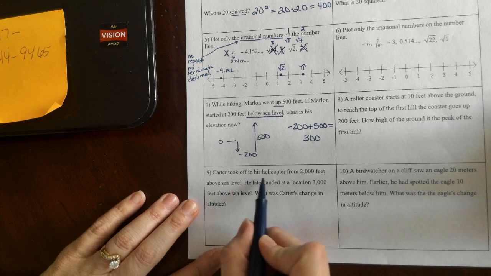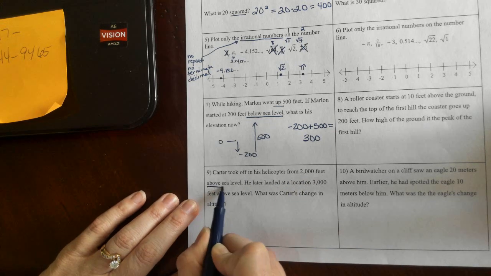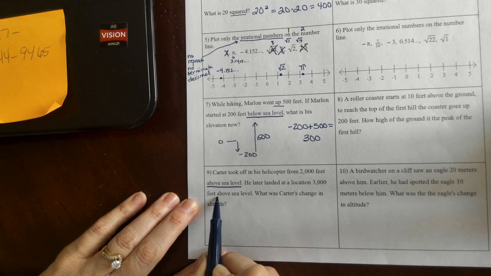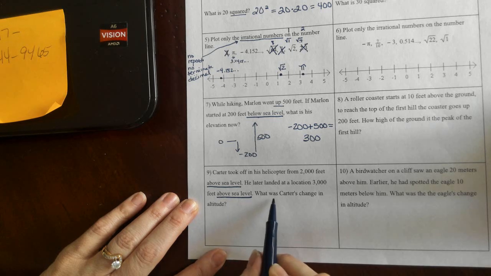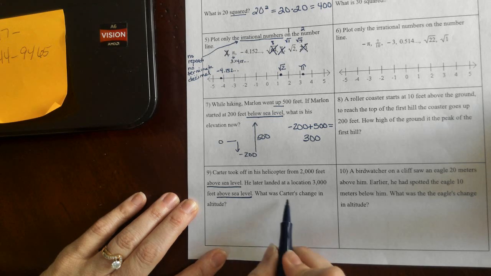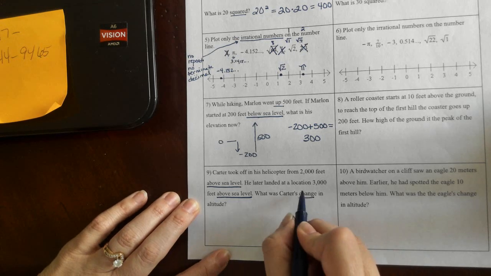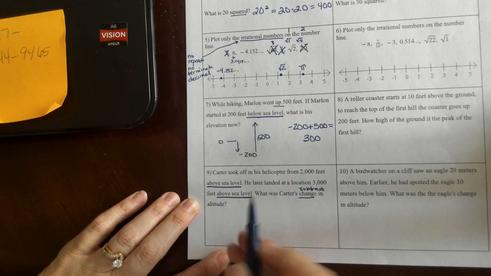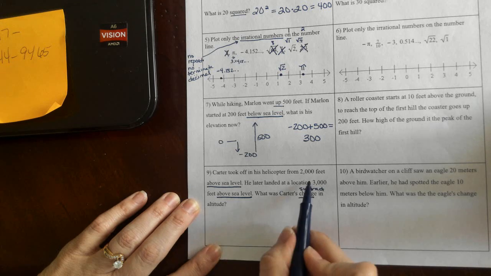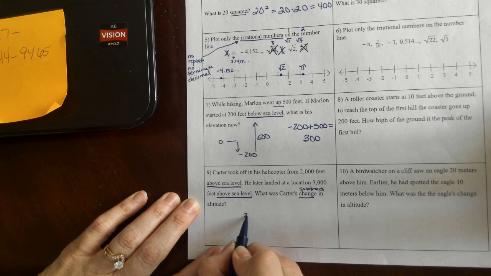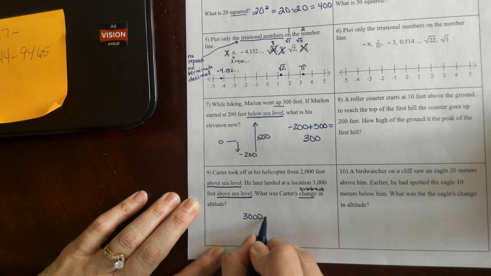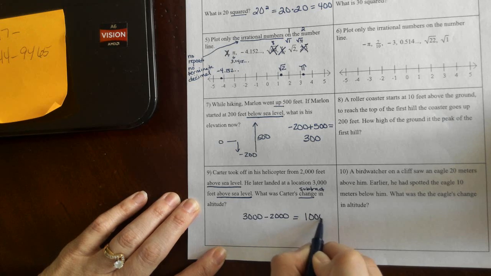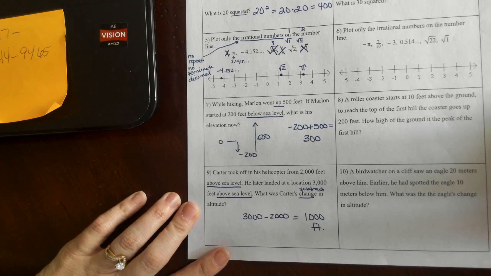Carter took off in his helicopter from 2,000 feet above sea level. He later landed at a location 3,000 feet above sea level. What was Carter's change in altitude? So change means we are going to subtract. Since it was above sea level, it's a positive. And because this is above, it's a positive. So 3,000 feet minus the 2,000 feet he started, he changed 1,000 feet in altitude.